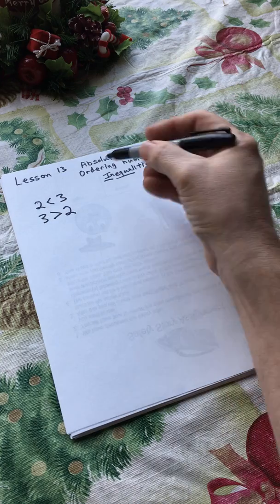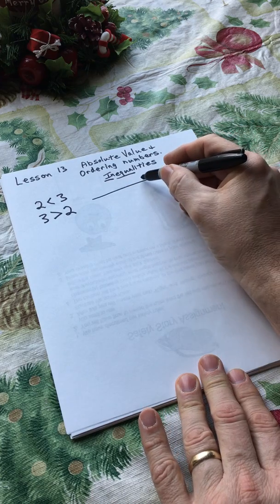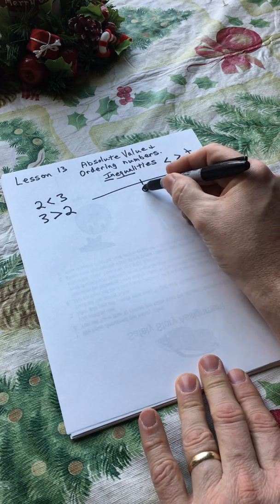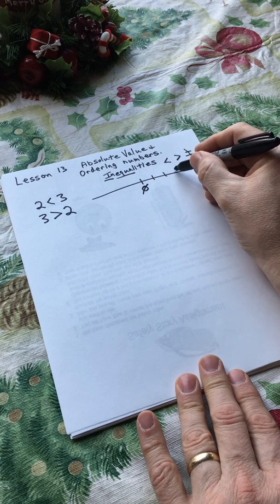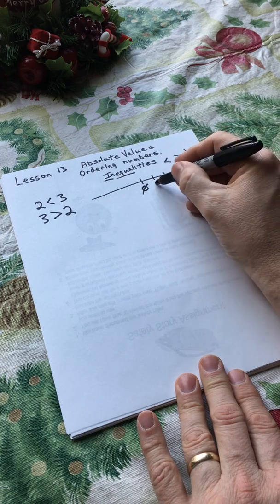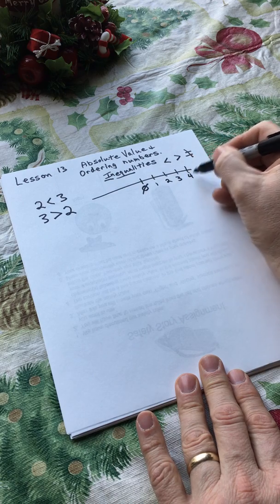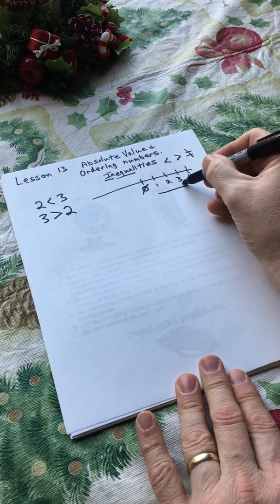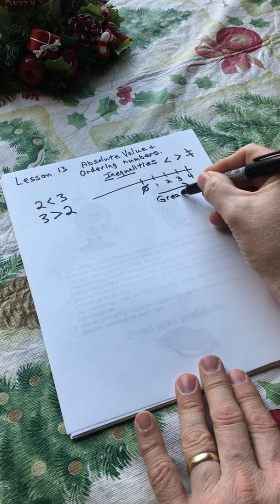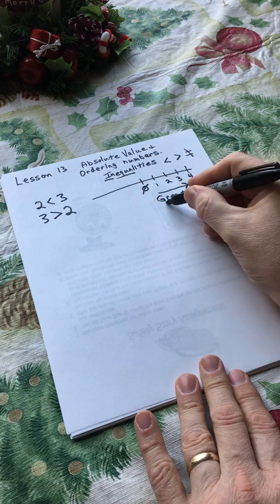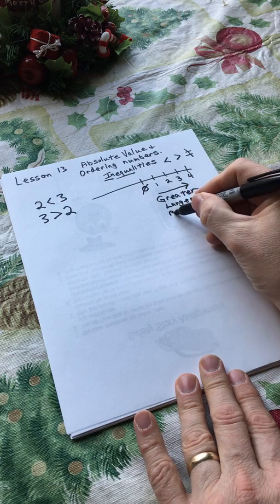Okay? If we're talking about a number line, here's our good old number line. There's our 0. Here's our 1, our 2, our 3, our 4, right? The numbers to the right, as they get bigger, these guys are greater, or larger, or bigger.